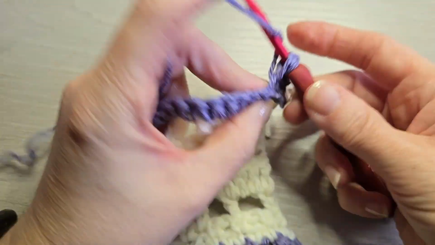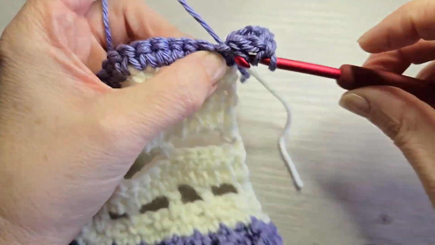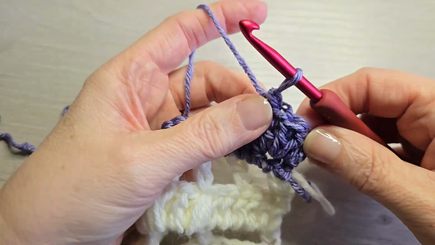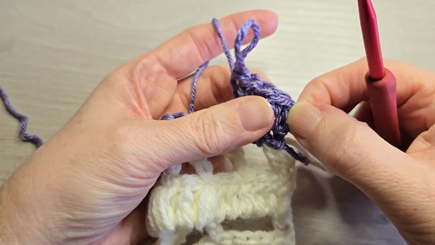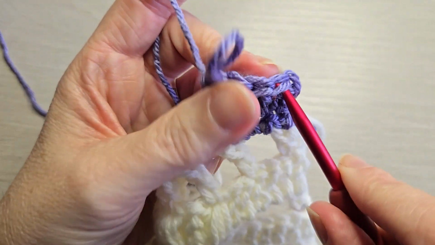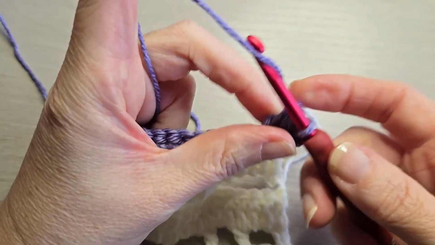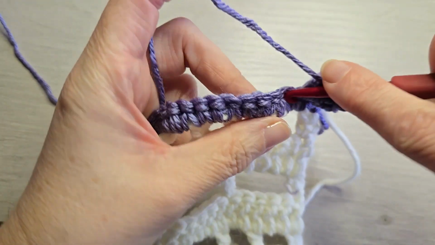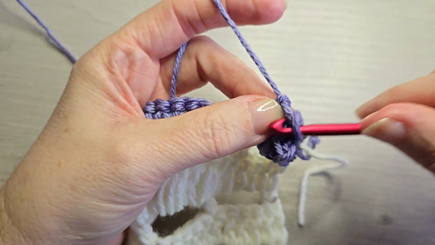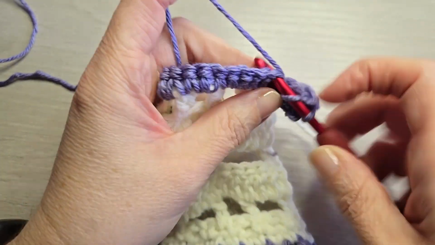Alright, so I'm going to do 1, 2, 3, 4, and now, which way do I want it? Yeah, let's do it that way. So all the bobbles and puffs and popcorns are all on the same side. And then skip one, except that's really ungodly huge.